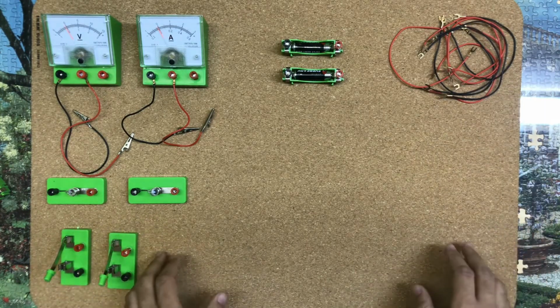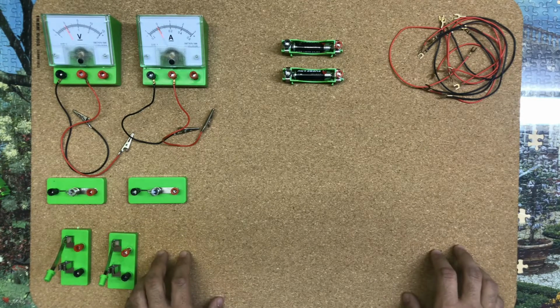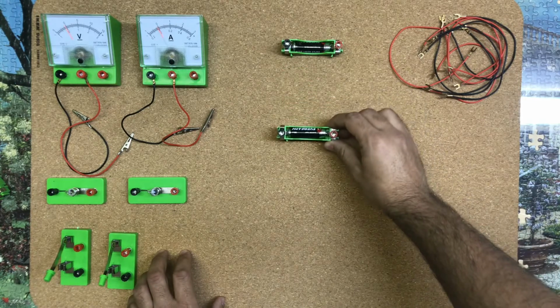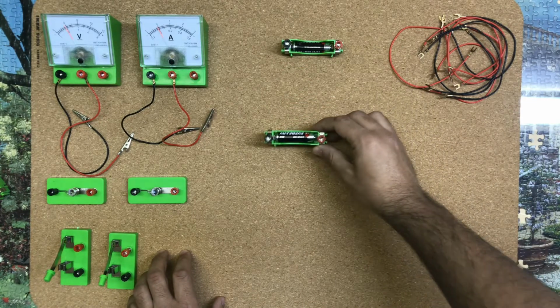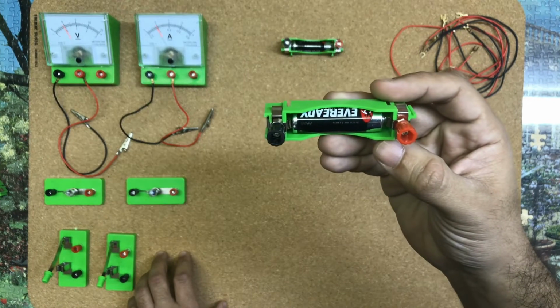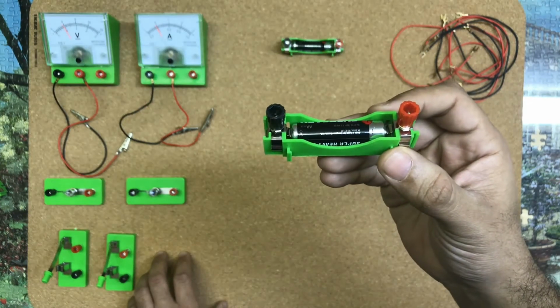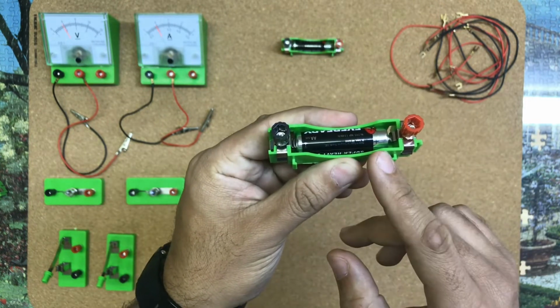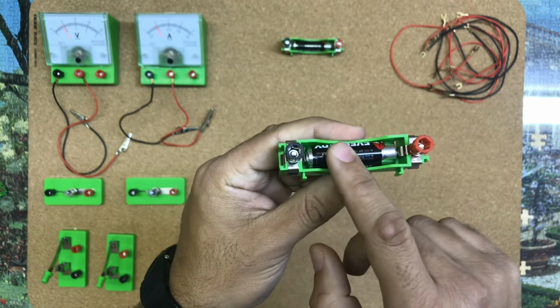First, we start with the concept of a simple circuit. For any circuit to work, you must have a source of EMF, or an electromotive force. Here we have the cell of EMF 1.5 volts as a source of voltage or potential difference. This potential difference is caused by the positive and negative charges on the terminals of the battery.